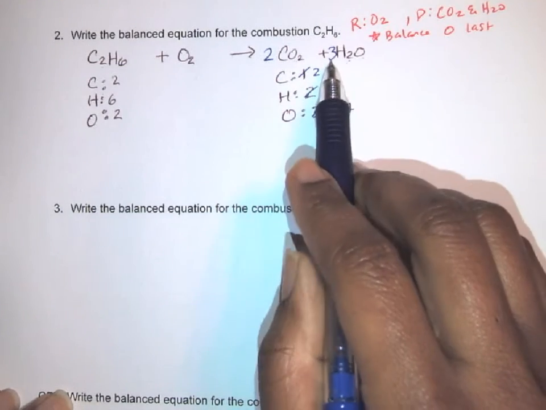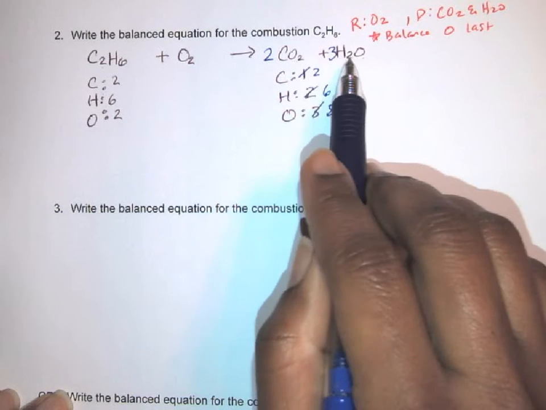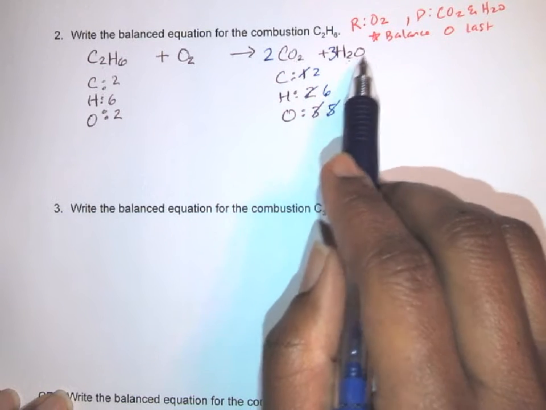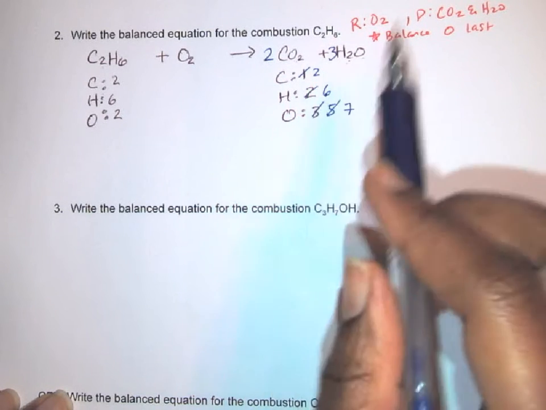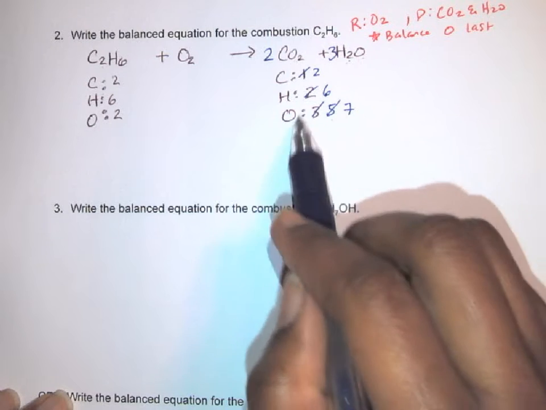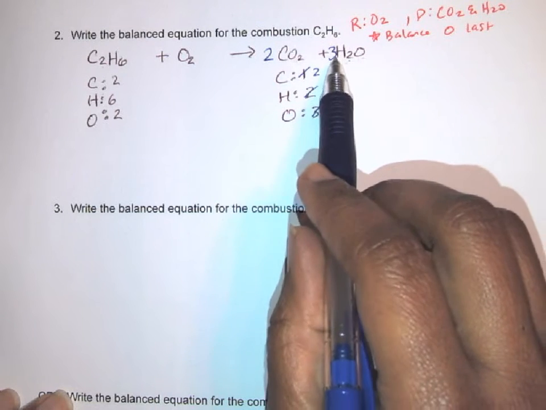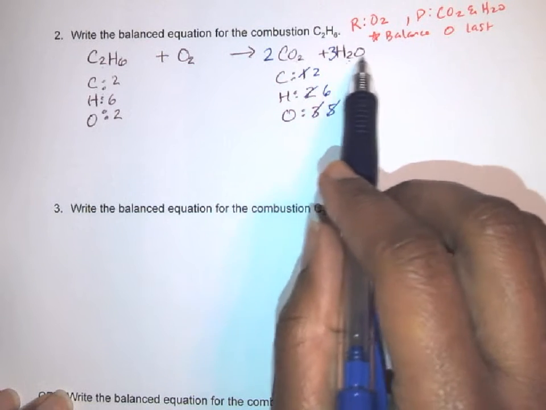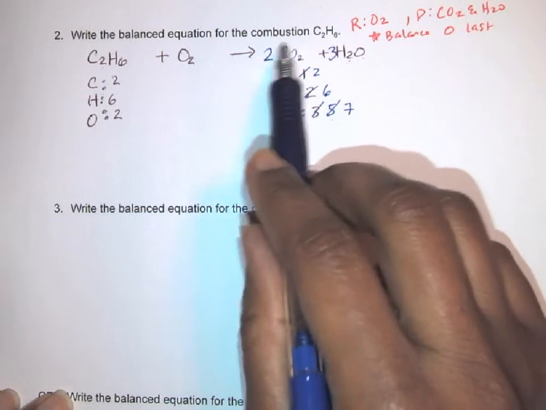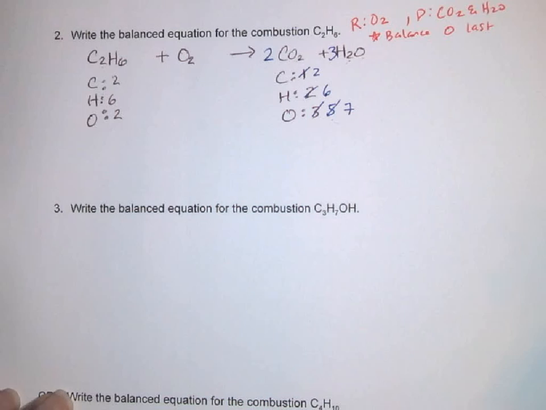Notice I'm recalculating by multiplying the coefficients by the subscripts. Sometimes people think, oh, I added 3 here, so I just add a 3 to the 5. That doesn't work. You multiply the coefficients and then add the total for each. So I just recalculate them. Take your time to do that.